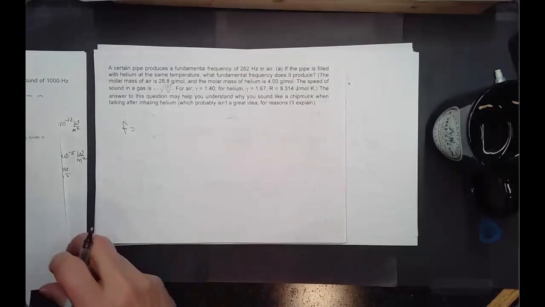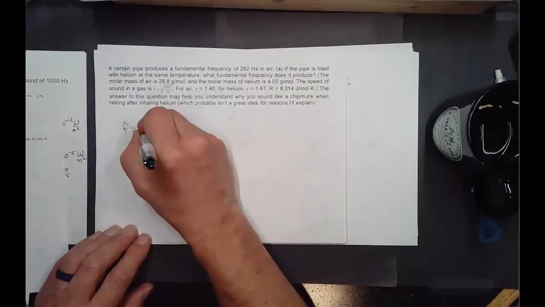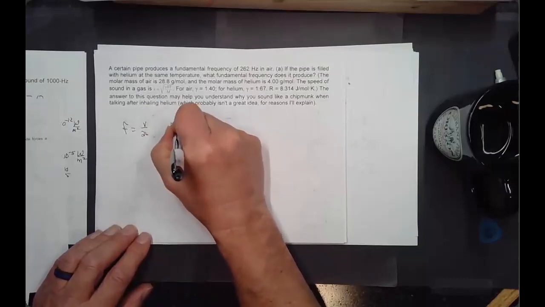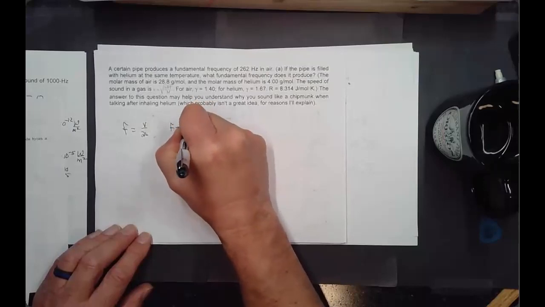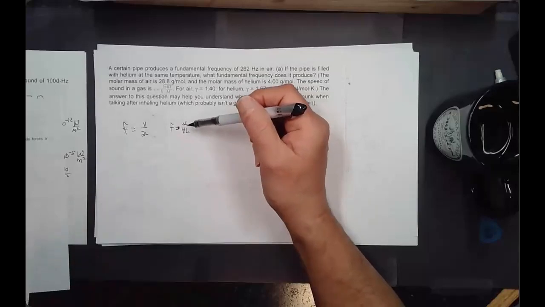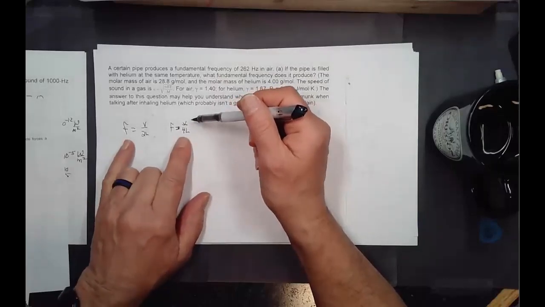Its fundamental frequency will either be V over 2L or V over 4L, depending on whether it's open at each end or open at one end and closed at the other. But we would get something like that.